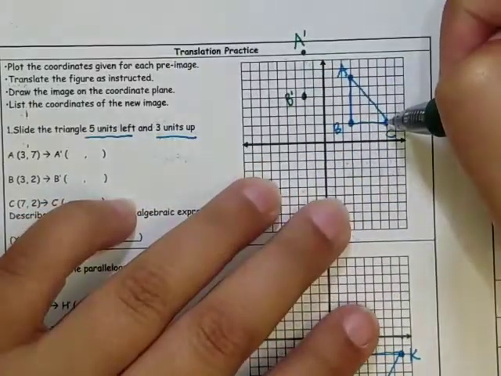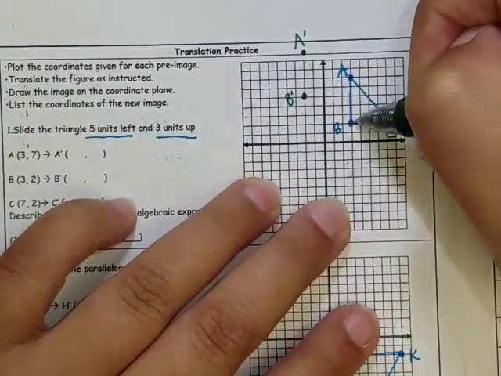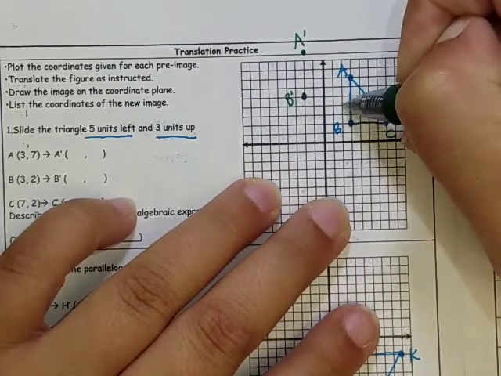And then C, we're going to go 5 units to the left, 1, 2, 3, 4, 5, and 2, 3 units up.